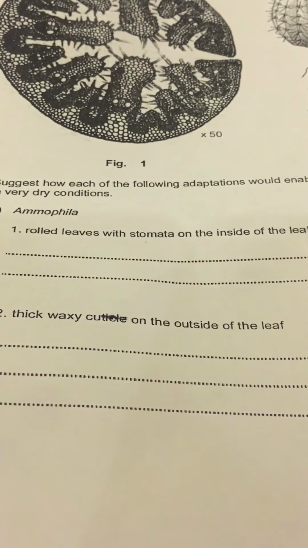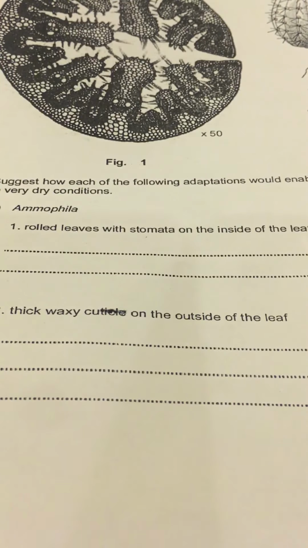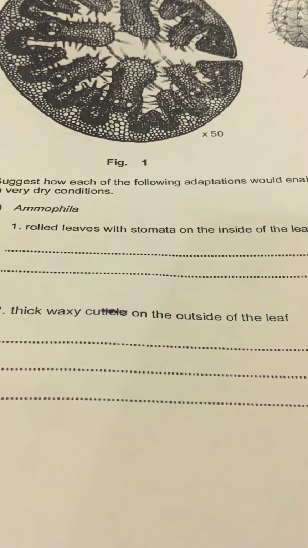Now let's go to 2. Thick waxy cuticle on the outside of the leaf. As we know, a thick waxy cuticle prevents or reduces water loss. Here we have only one mark. It is not acceptable to say waterproof. When you say waterproof, you are talking about the nature of the cuticle. Waterproof, no, you should say that the cuticle reduces water loss, the role of it.